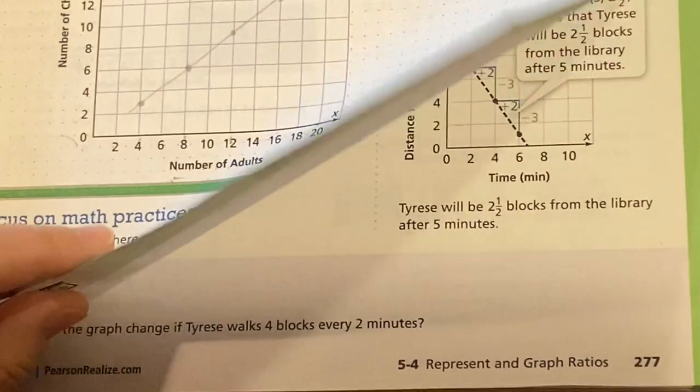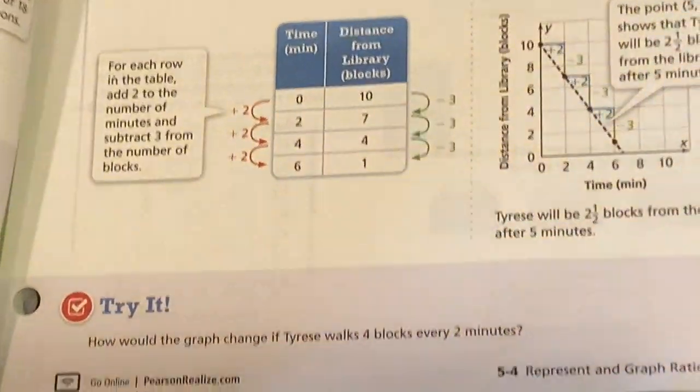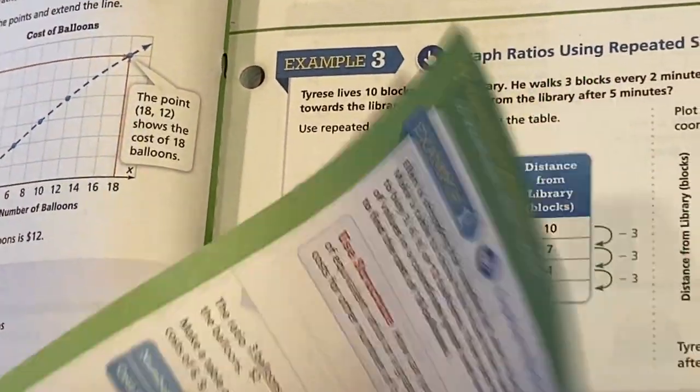Okay, I think we have one more page today. Do we, or are we done? Oh, yeah, we got one more page. Okay, so let's look at page 276.